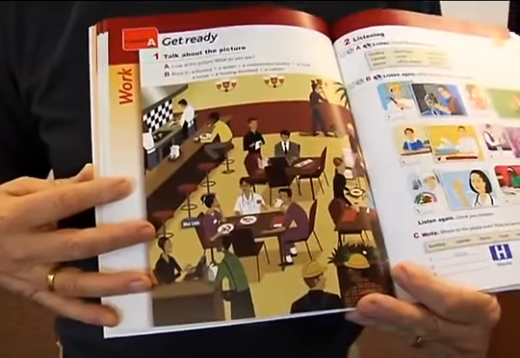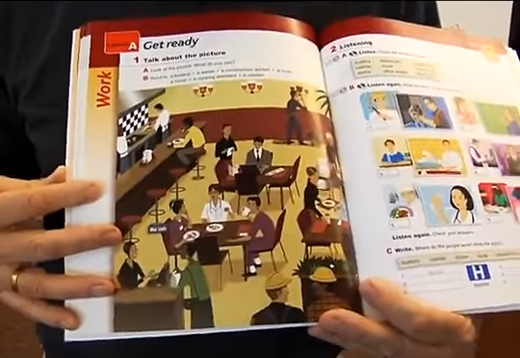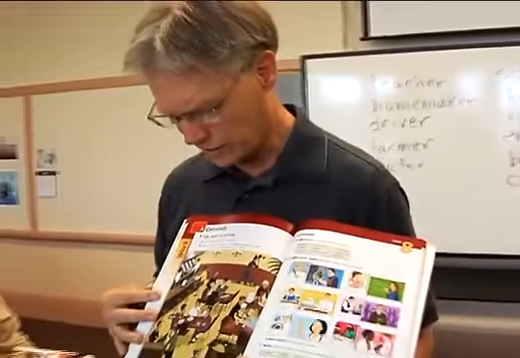I like to use visuals. For one reason, I'm a visual learner. I'm passionate about using visuals, and I've always liked using visuals when I have learned languages. Visuals are so important because they connect words with reality, with situations, and they connect words with meaning.